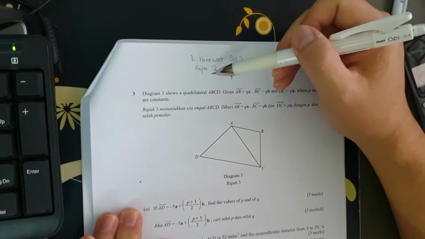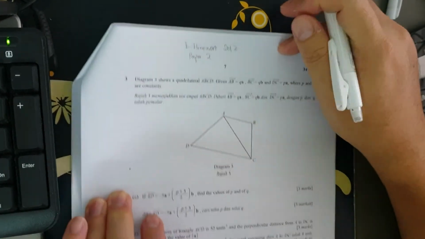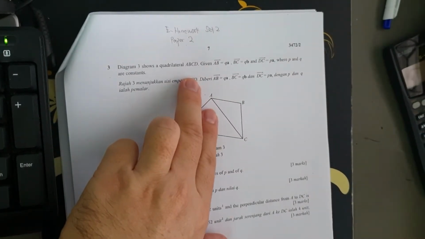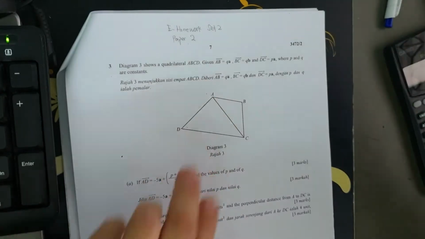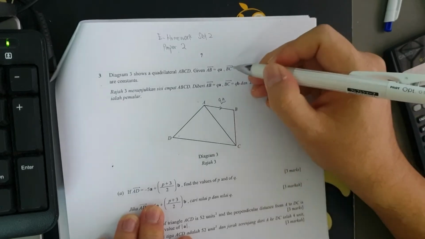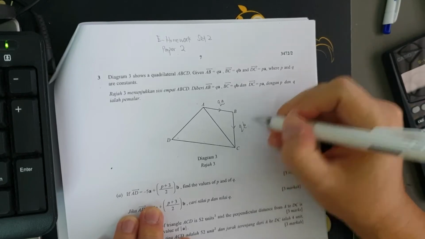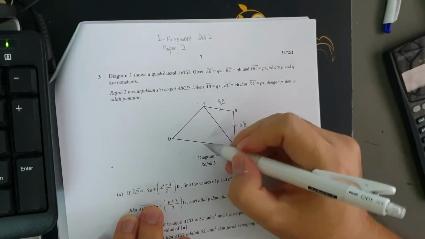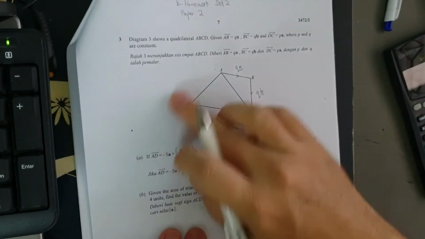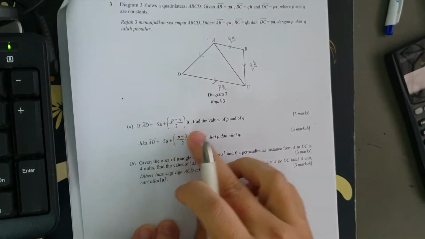This is question 3, paper 2 for e-homework that I organized, set 2. Diagram 3 shows a quadrilateral ABCD, and given that AB is equal to QA, so I write AB, QA, BC. You have to be careful of the arrow. This is QB, and then DC. Oh, DC is like that. So this is PA, right? Good. And then if AD is this, find the value of P and Q.